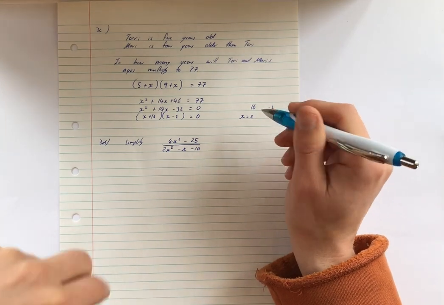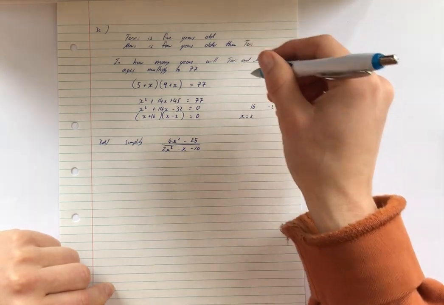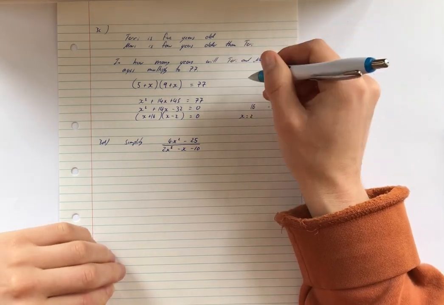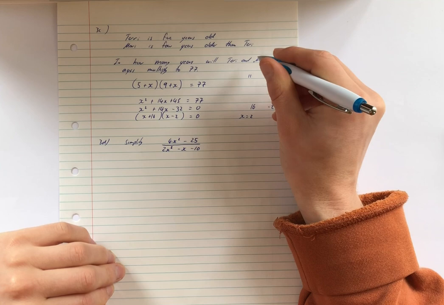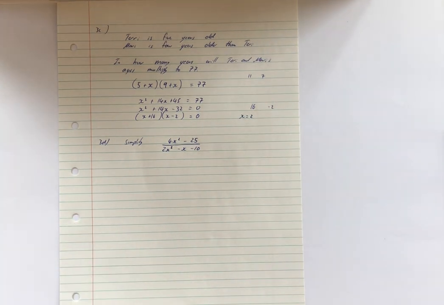So in 2 years, their ages would multiply to 77. And that makes sense because in 2 years, Marty would be 11 and Terry would be 7. So 11 times 7 is 77.